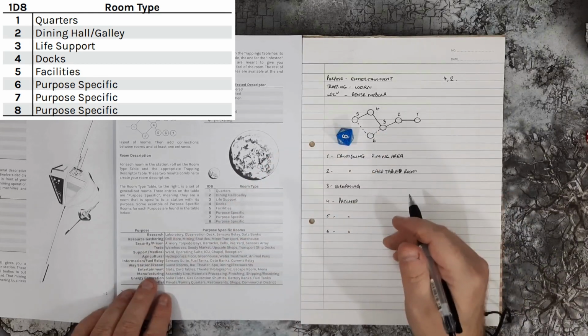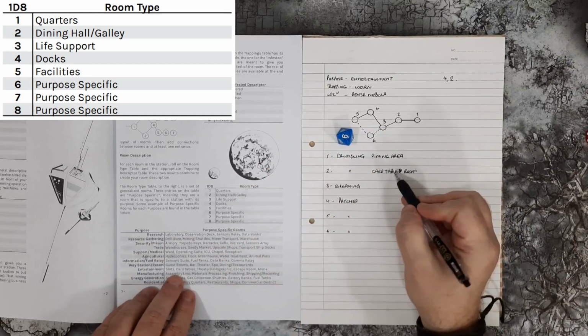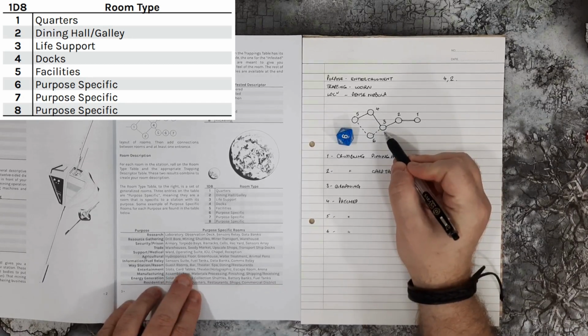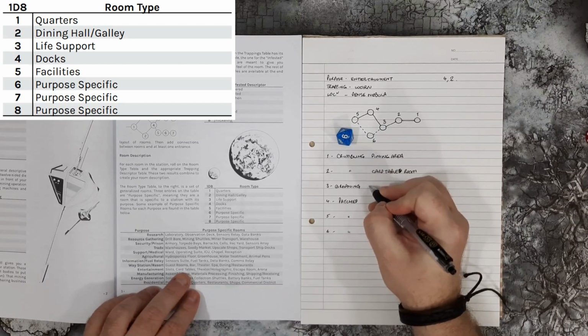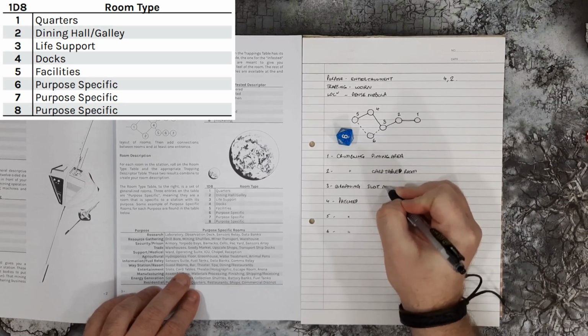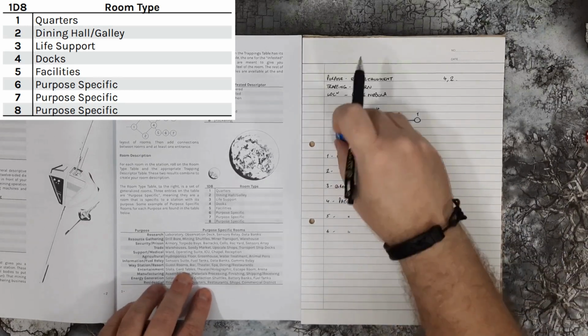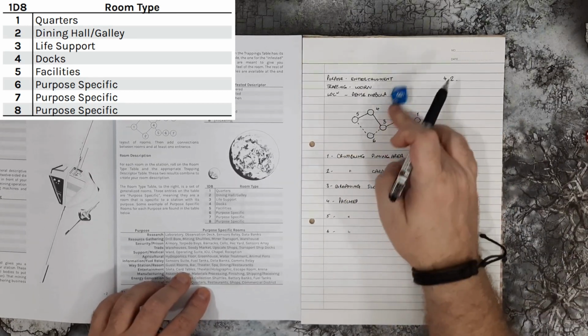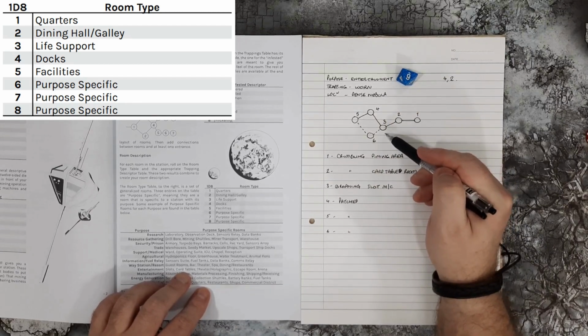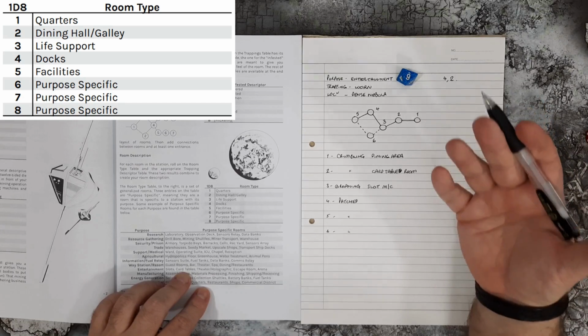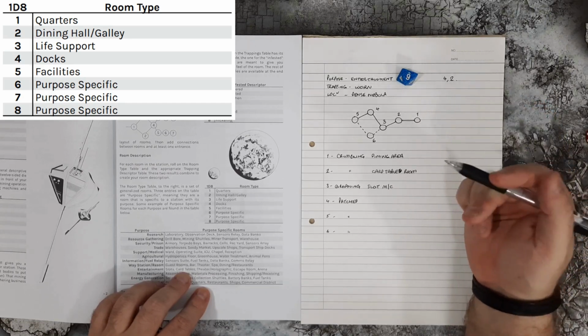Right, room 3, which is this area here. We get a 6, purpose specific. So we've got card tables there. Maybe that would be slot machines. Groaning slot machines. Maybe in this room the floor is a little bit risky. Maybe the floor groans. Maybe the supports are not as strong as they should be.